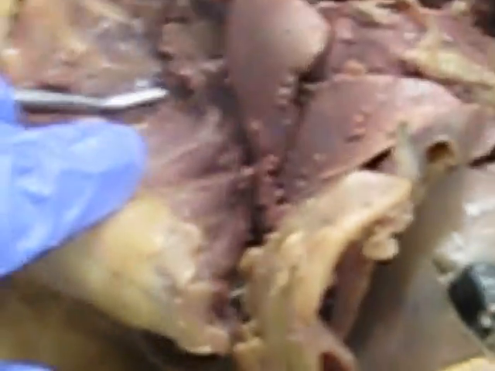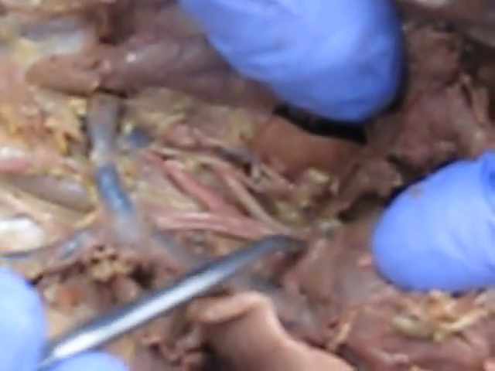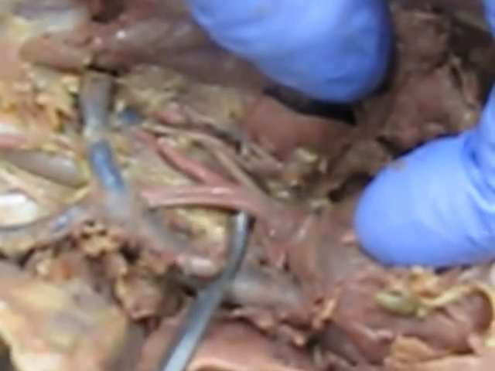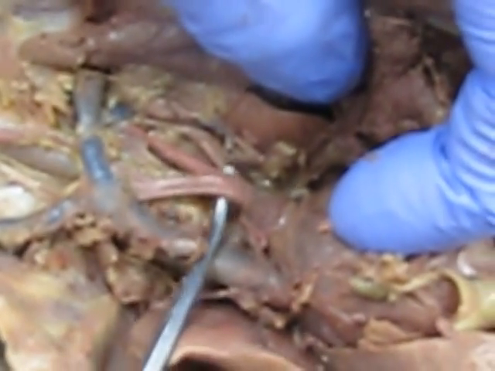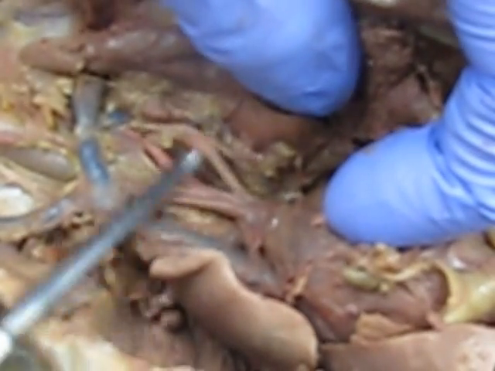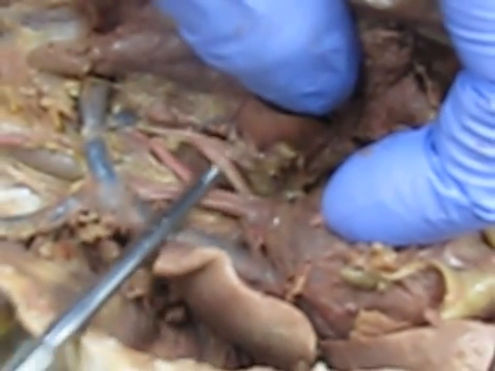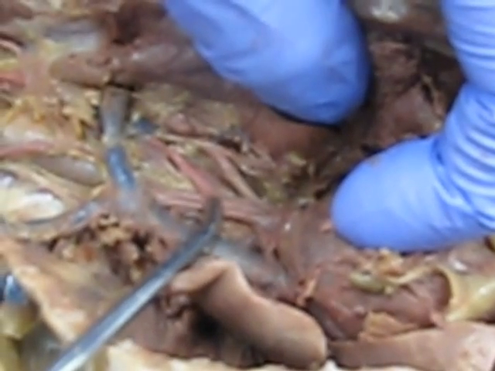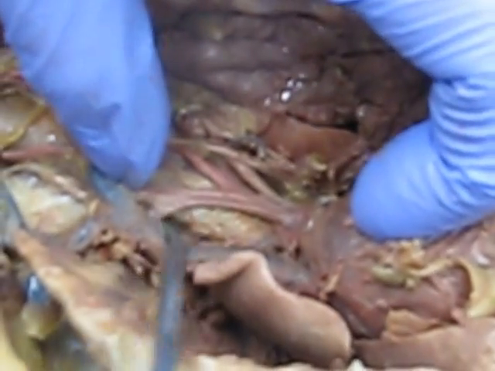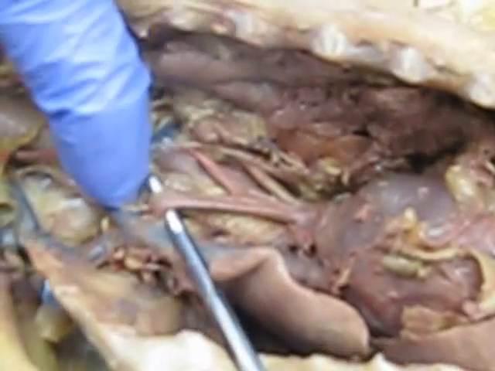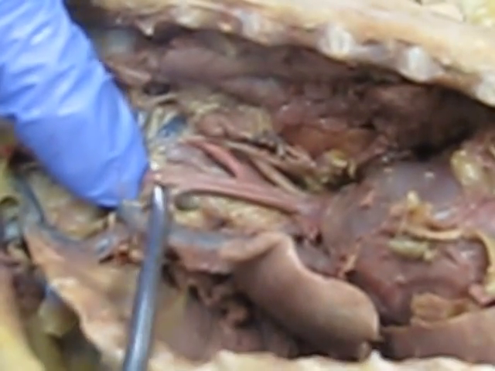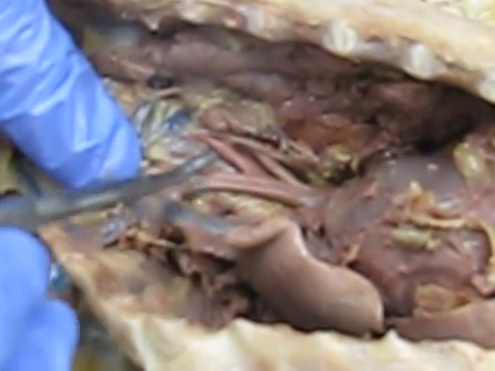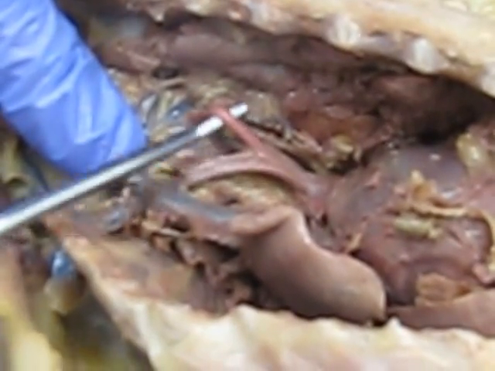So if we take a look at the vessels, we'll start in the thoracic cavity. If we find the aorta, and we look at the aortic arch, the first two branches are going to be the brachiocephalic artery and then the left subclavian artery. If we follow the brachiocephalic artery, it branches off into the right subclavian, which is here, the right common carotid, and then also the left common carotid.